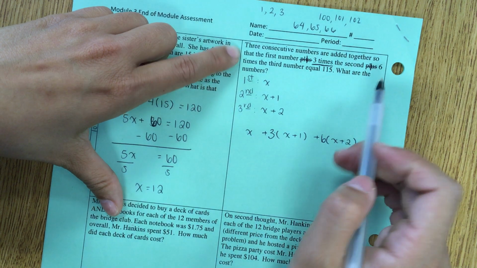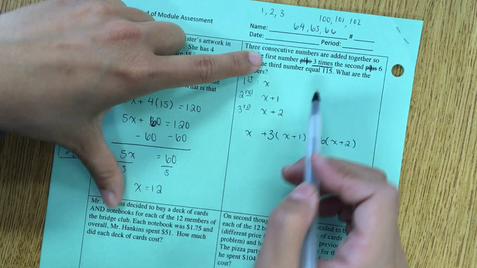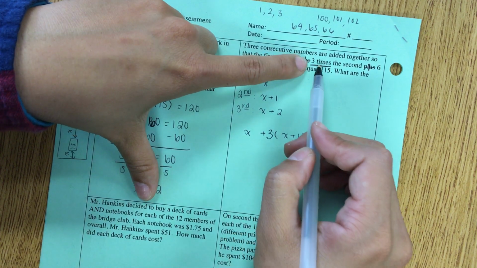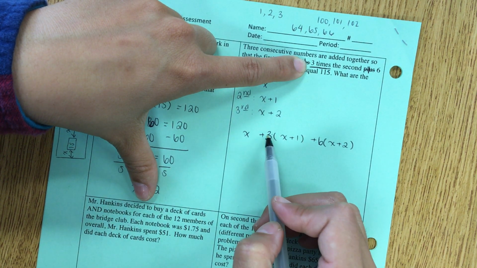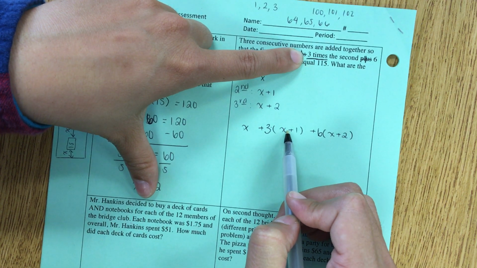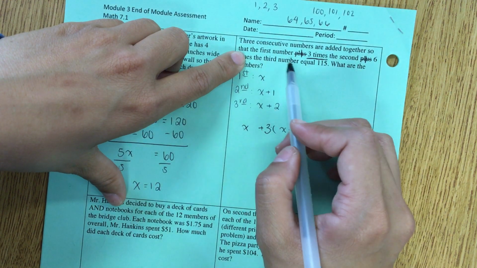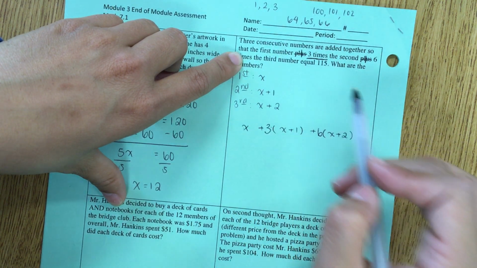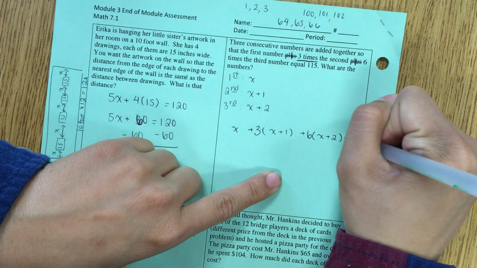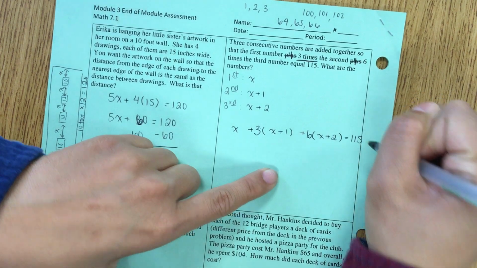All right, you guys see that? So the first number, which is x, plus 3 times the second. If our second number is x plus 1, we need to do 3 times whatever that is, plus 6 times that third number. If our third number is x plus 2, we need to do 3 times x plus 2. And all that equals 115.